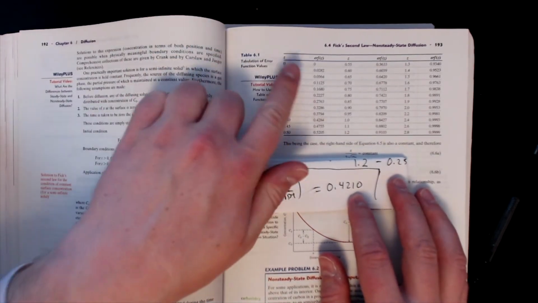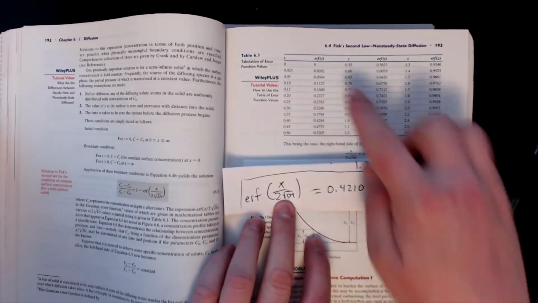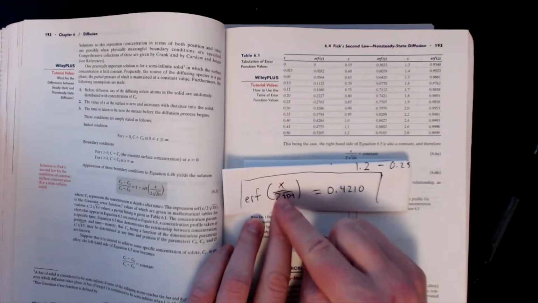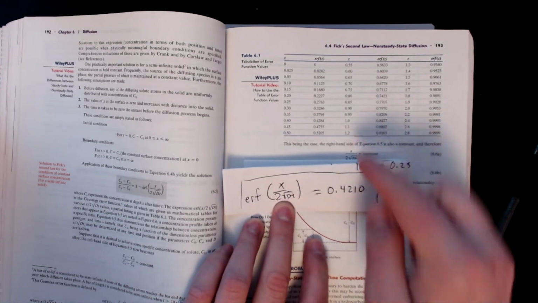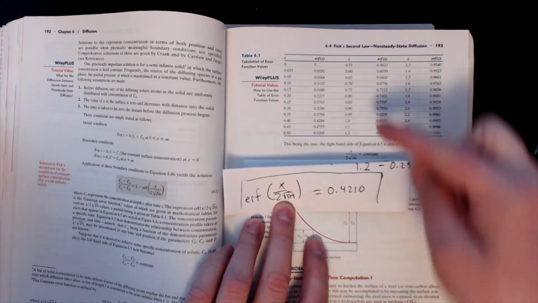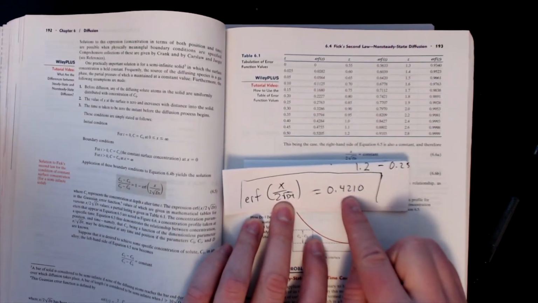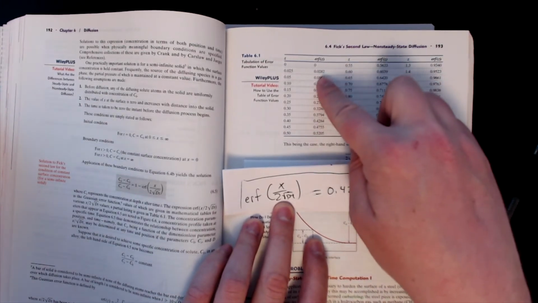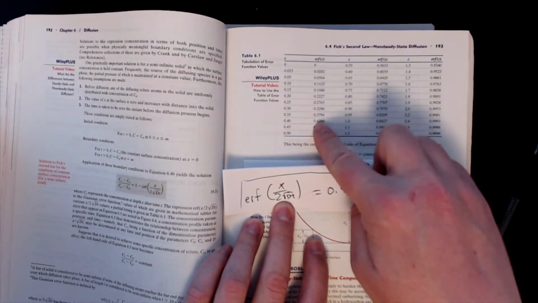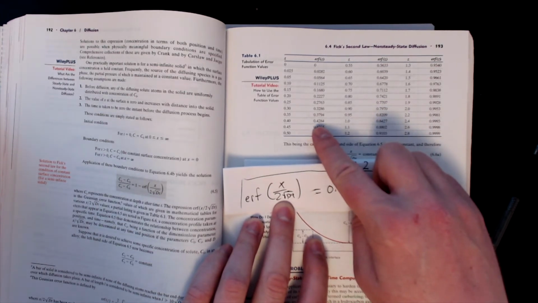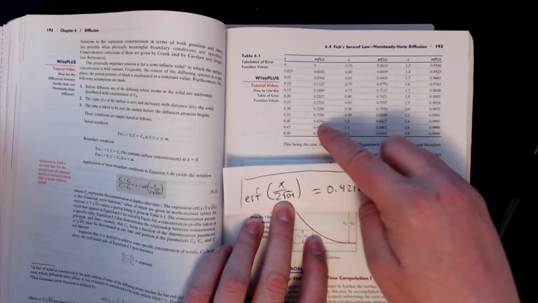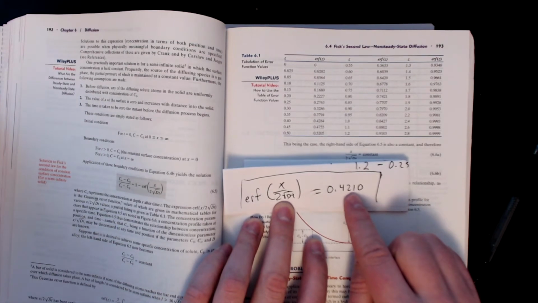So if I'm looking at the table up here, it says ERF of Z, right? So we can assume that this term here is Z. And so we know what the ERF of Z is. And so let's see if we can find one that matches with this. So we're going through, it's too small, too small, too small. And then eventually you see that it's pretty close to 0.4284. But we're a little smaller than that, right?